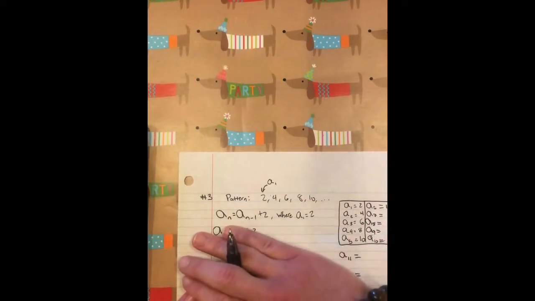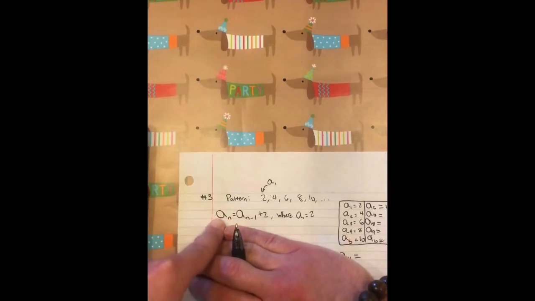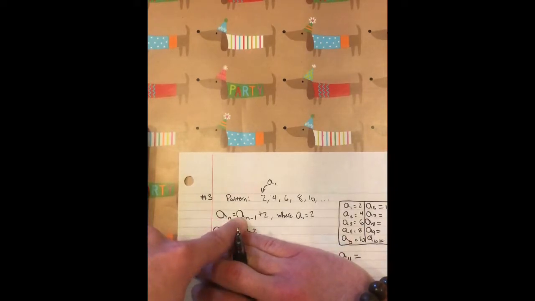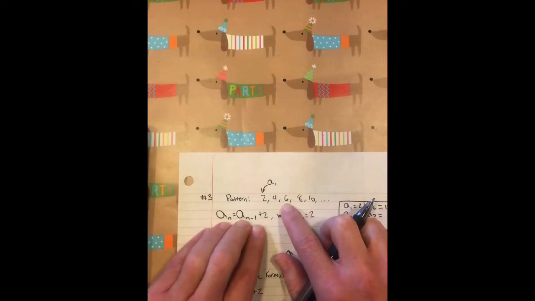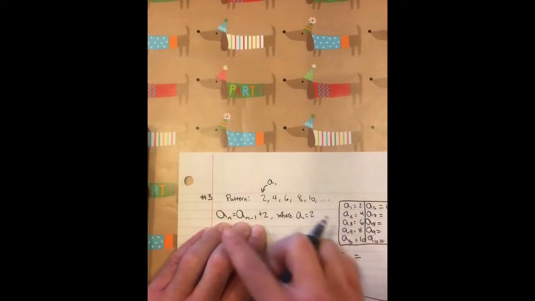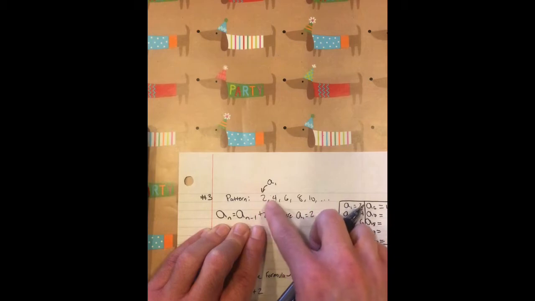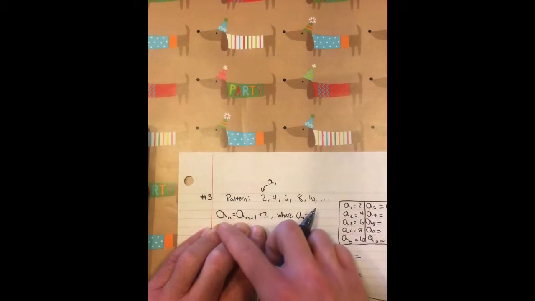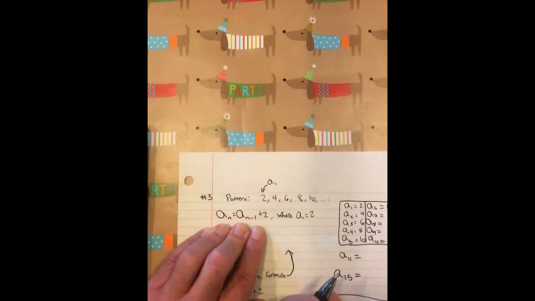Okay, so do we agree with that? If I want a sub 3, I need a sub 2 and add 2 to it. So if I want the third term, I need to know what the second term is, and I need to add 2 to it. So that's really what it's saying. It's saying, hey, whatever number you plug in for n is going to be the term 1, 2, 3, 4, and 5. So you need the one before it, so you can add 2 to it.